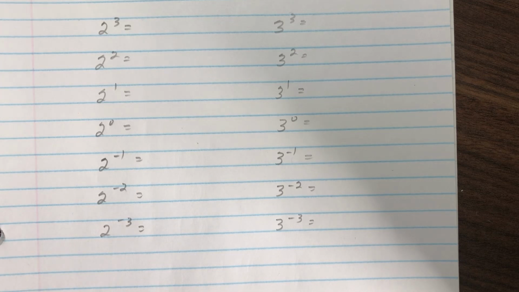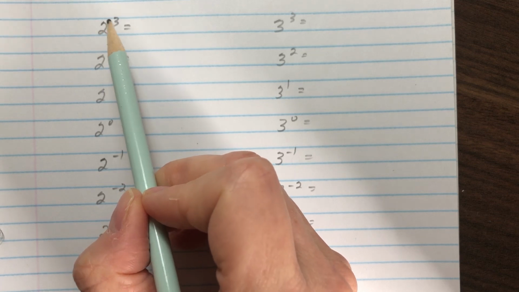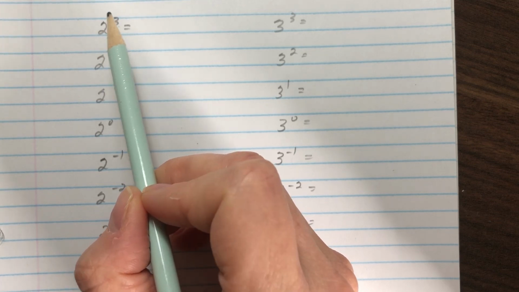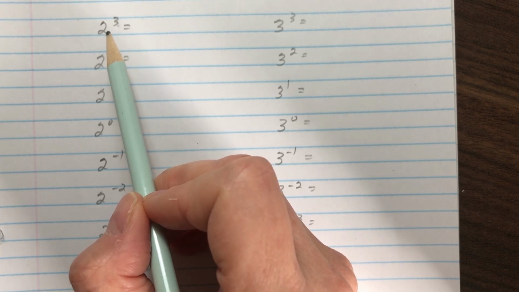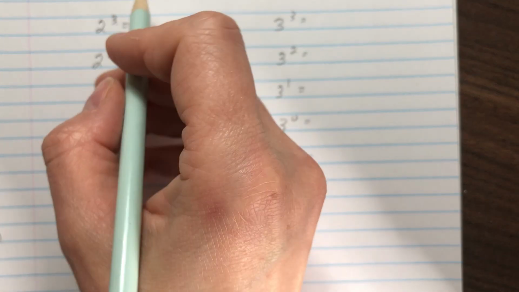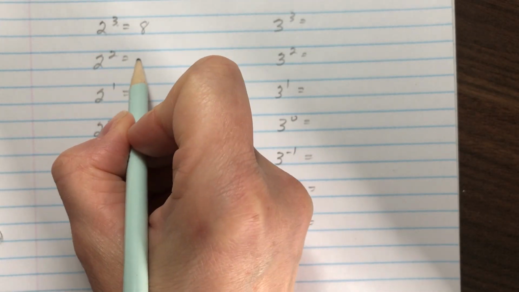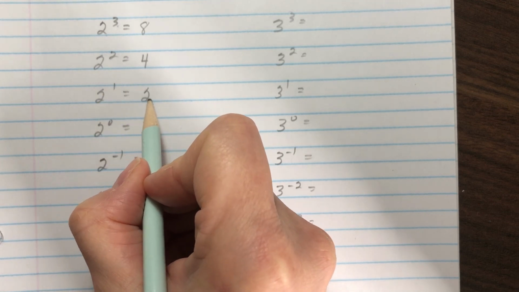Let's take a look at powers. If I have 2 cubed, 2 is my base, 3 is my exponent. Since the base is 2, this is called a power of 2. Powers represent repeated multiplication. So 2 cubed means 2 times 2 times 2, or 8. 2 squared, when evaluated, would give me 4. 2 to the exponent 1 is simply 2.